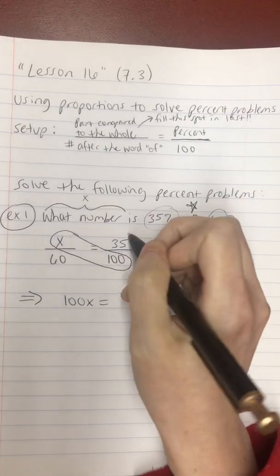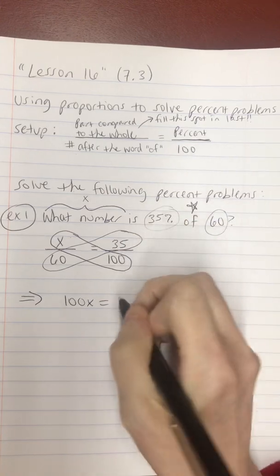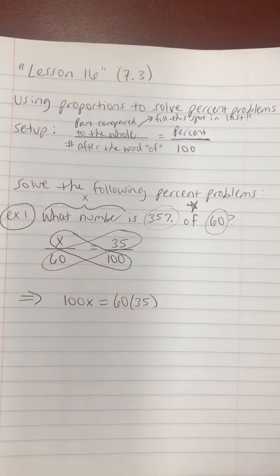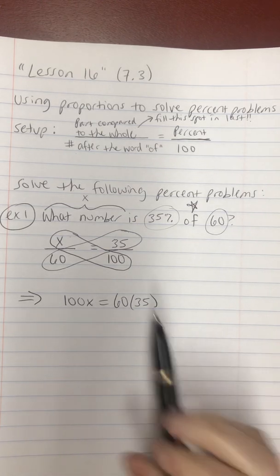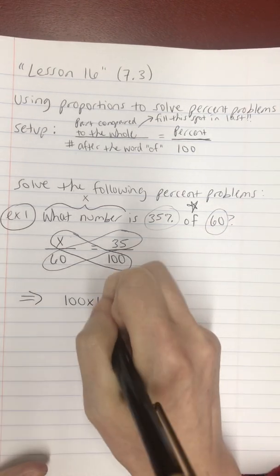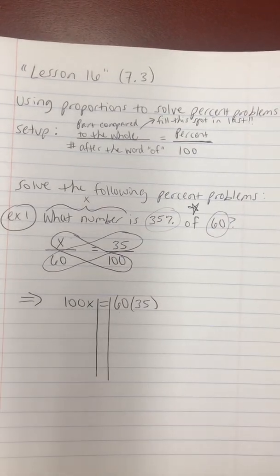equals, and then you multiply the other diagonal, 60 times 35. Now again, if you would have written 35 times 60, is that okay? Absolutely. Order does not matter when you're multiplying two things, so you're totally allowed to write it in whatever order you want. It's not going to be wrong either way. All right, so there you go. I'm going to make my bridge.